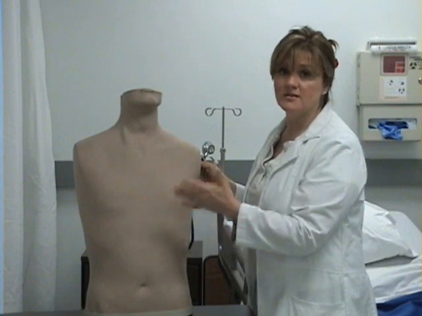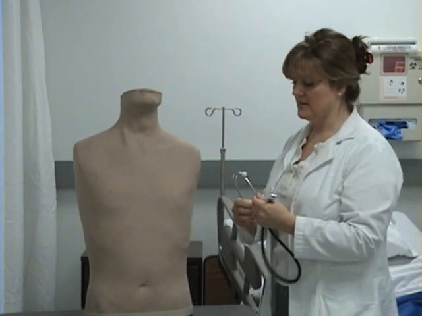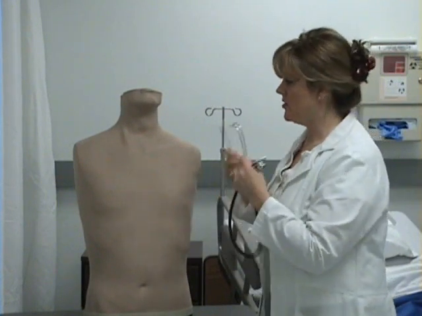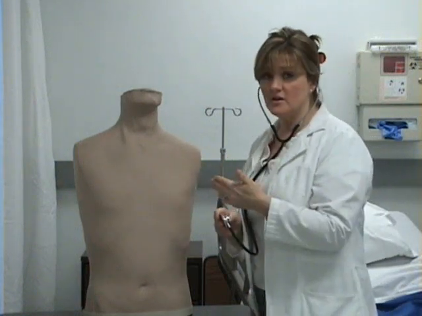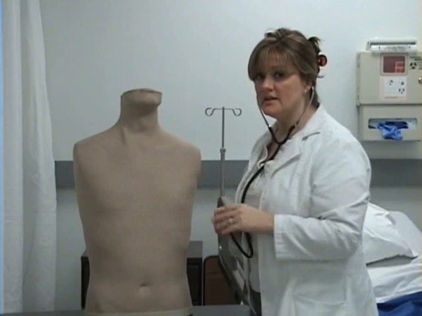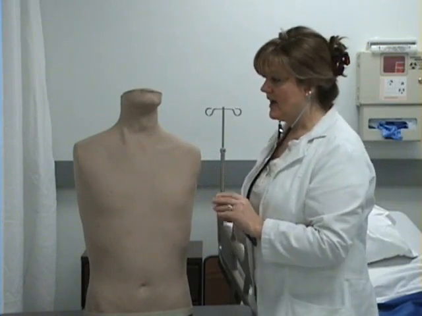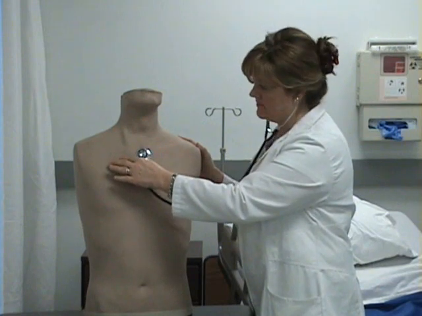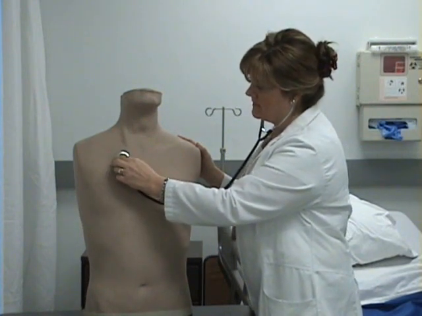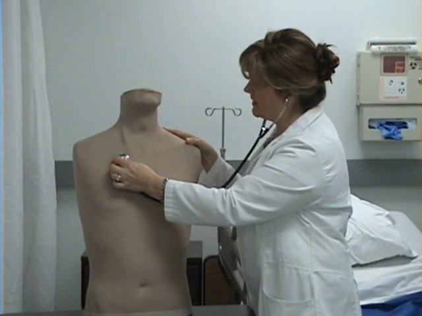Next, you want to auscultate your lung sounds. You're going to put your stethoscope on. And we never listen over clothes. We also never listen over bone. So I'm going to gently palpate just to make sure I'm not over a rib. If you could take a deep breath in and out for me.